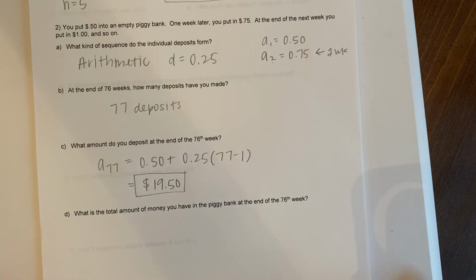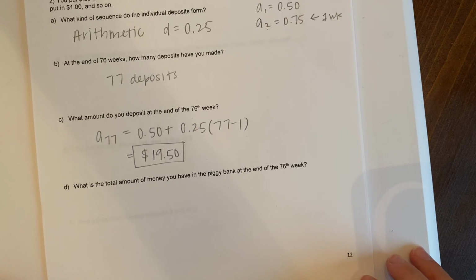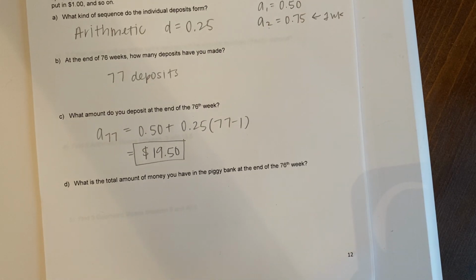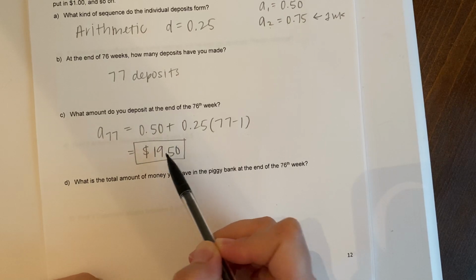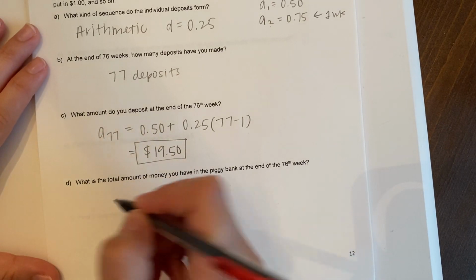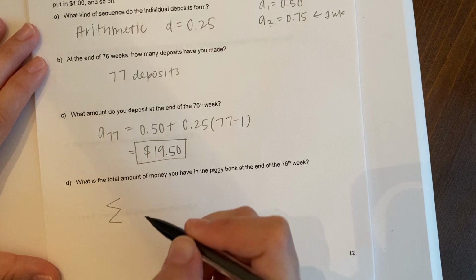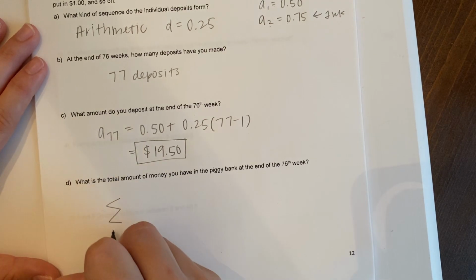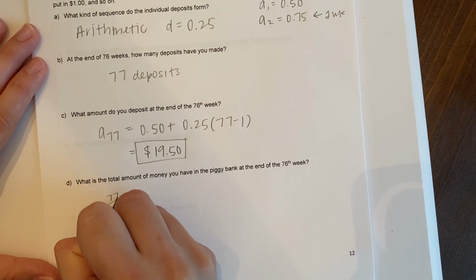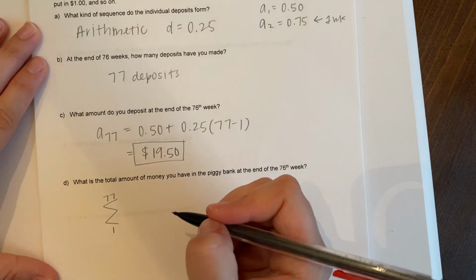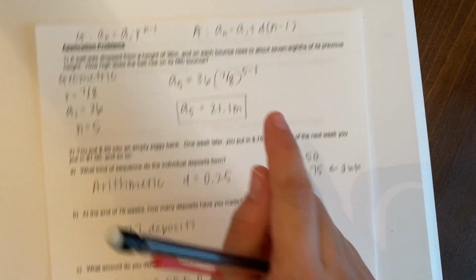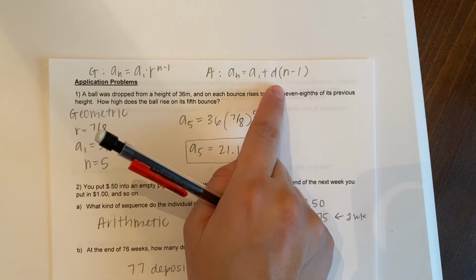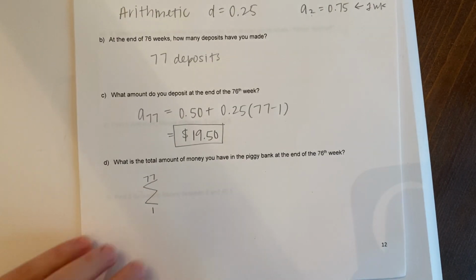Now the next question is, what's the total amount of money you've deposited by the end of the 76th week? Because this is just the amount we're putting in on that specific day. So if I want to find the total sum from week 0 to week 77, so the first term to the 77th term, I'm going to do my arithmetic formula, but I'm going to leave the n because that's what I'm plugging in each time.